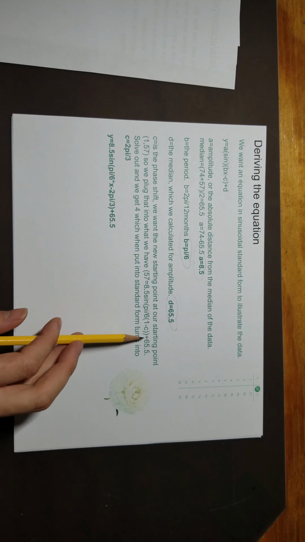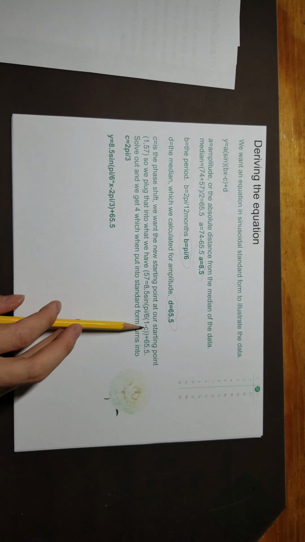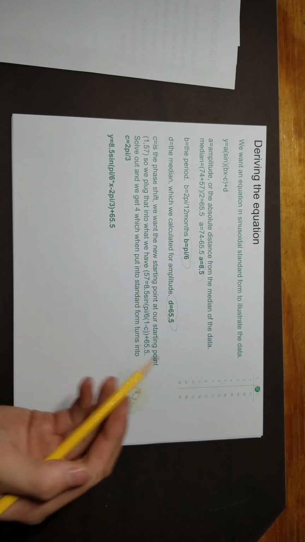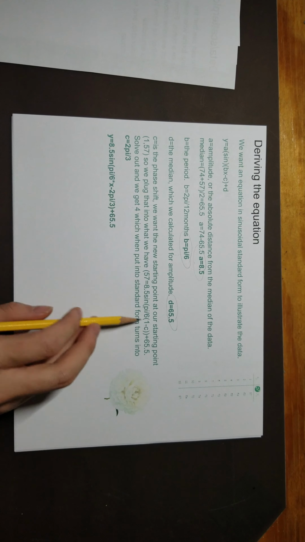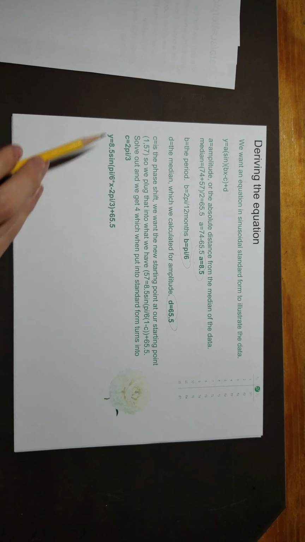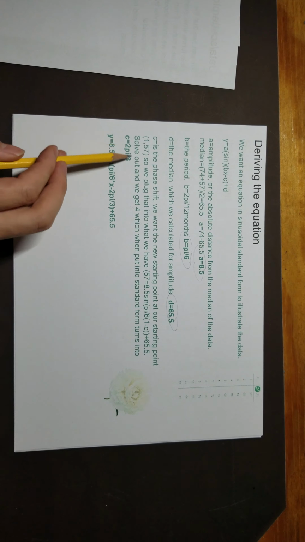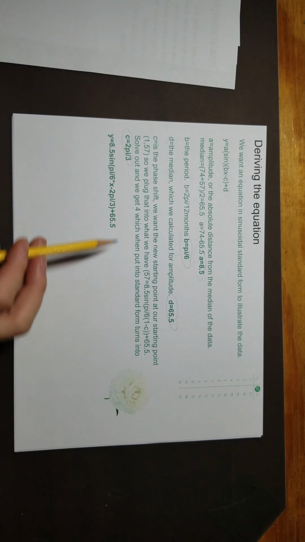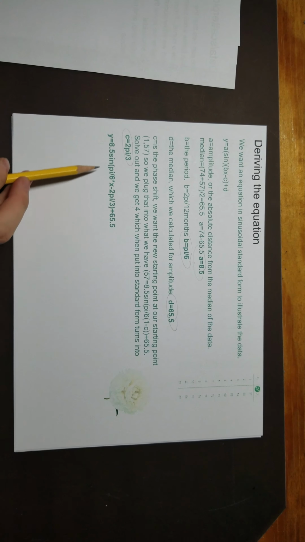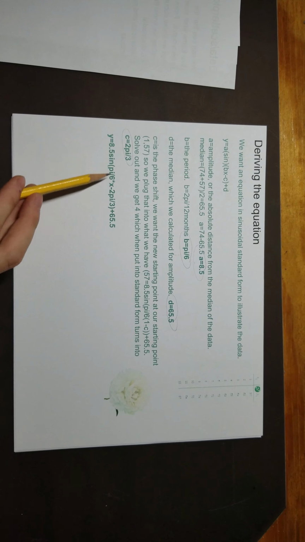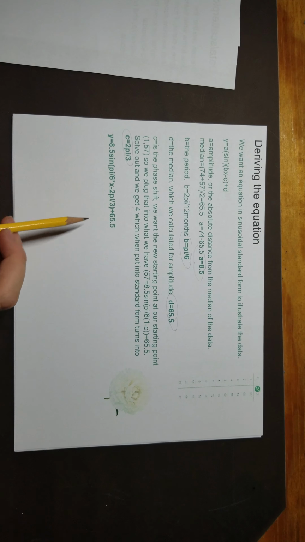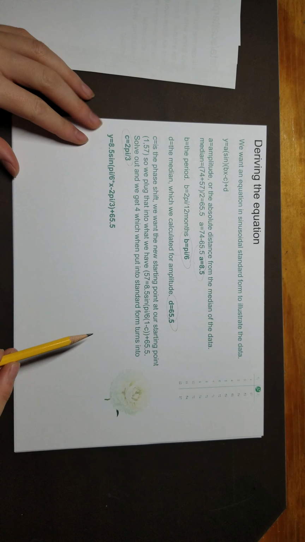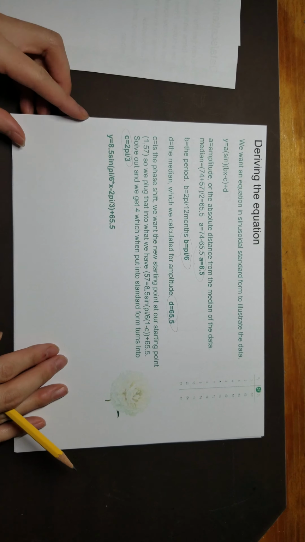And c, when solved, equals 4. And if we plug that 4 back in for c and solve this out to get back into standard form, c equals 2 pi divided by 3. Y equals 8.5 sin, in parentheses, pi divided by 6 times x minus 2 pi divided by 3, plus 65.5.